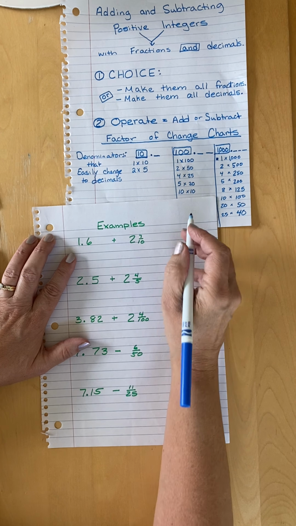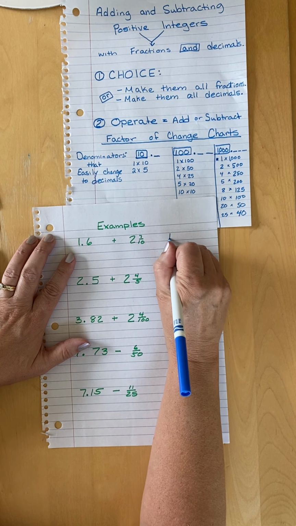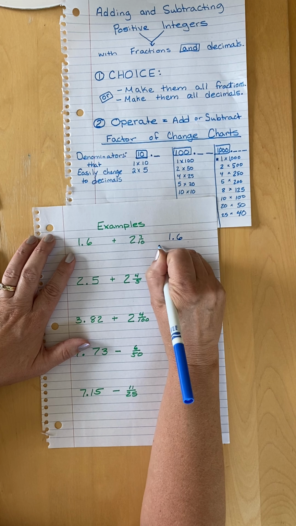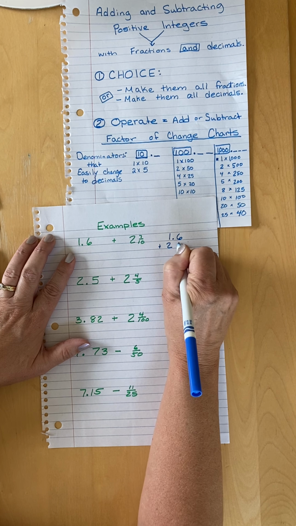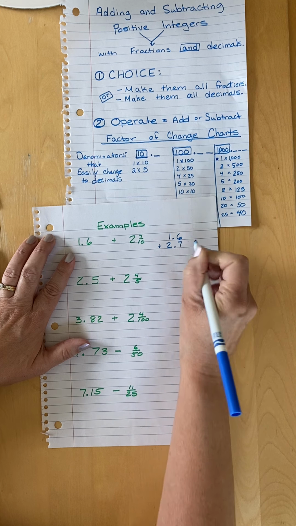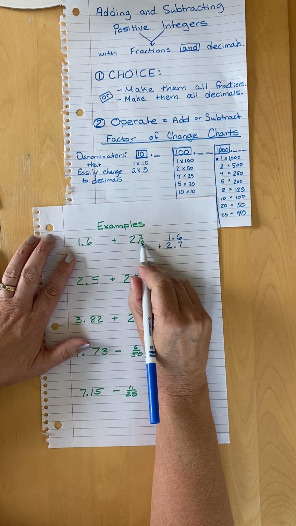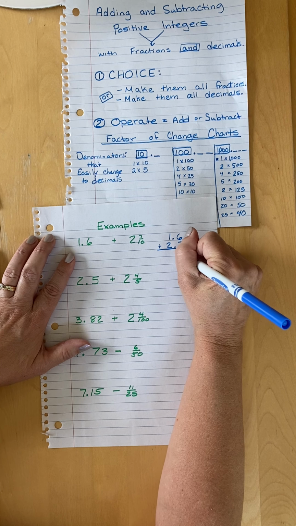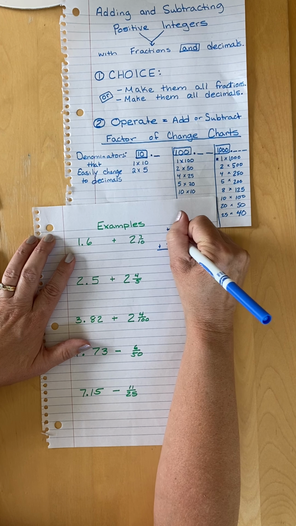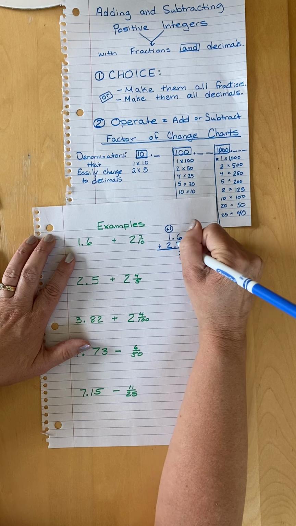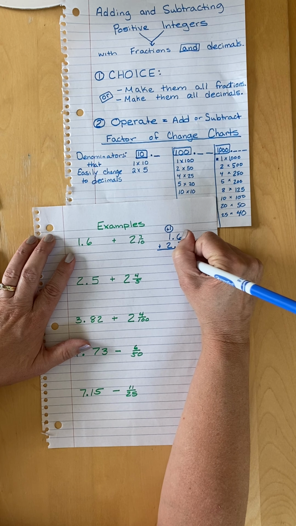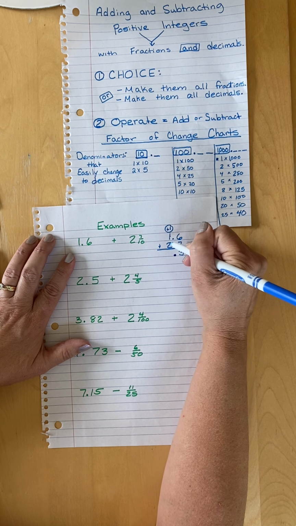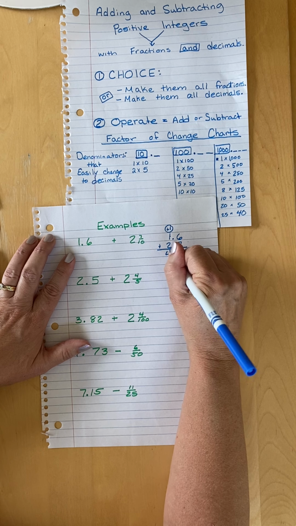So that would be my choice. So I would put 1 6/10 plus 2 7/10, because that's 7 in my tenths place. 6 plus 7 is 13. 3 goes down, plus 1 in my circle. Bring my decimal point down. 1 plus 1 is 2, plus 2 is 4.